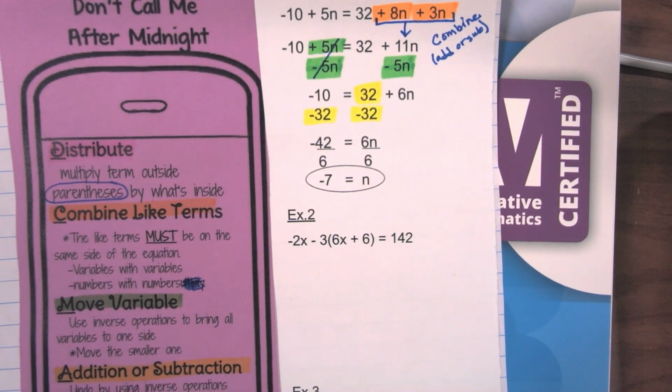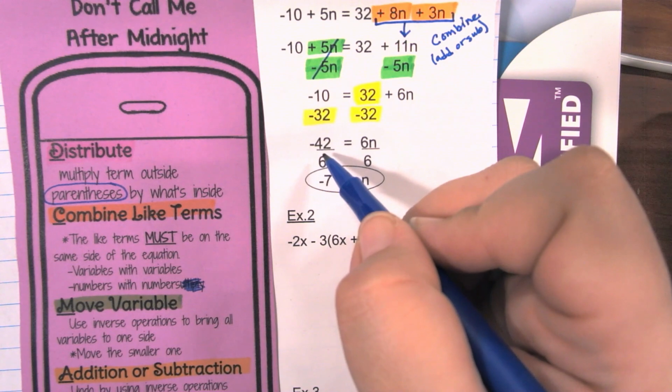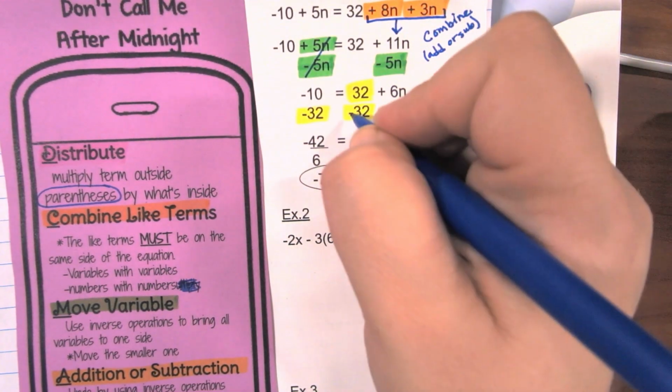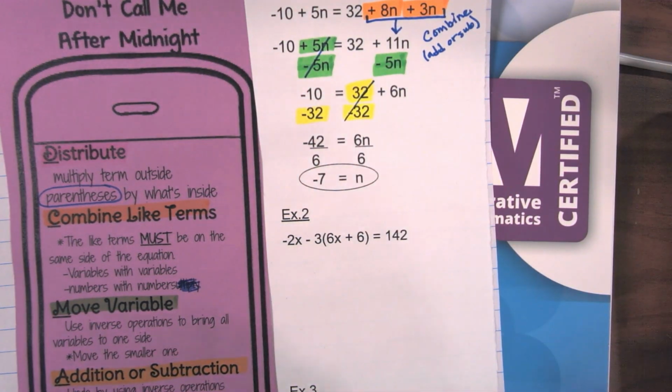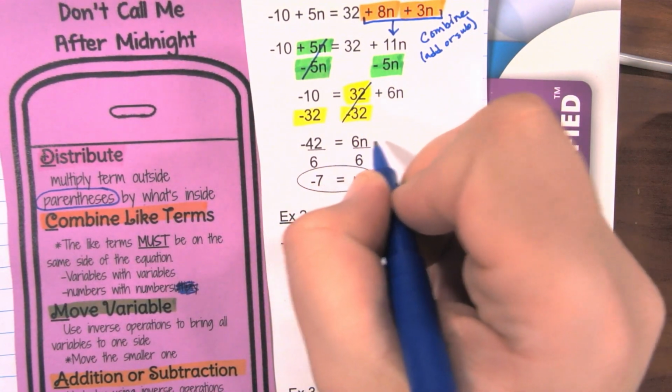So when I go to rewrite my equation, negative 10 minus 32 is negative 42. 32 minus 32 is 0, so that cancels out. And 6n is just going to come down. So now I have negative 42 equals 6n.